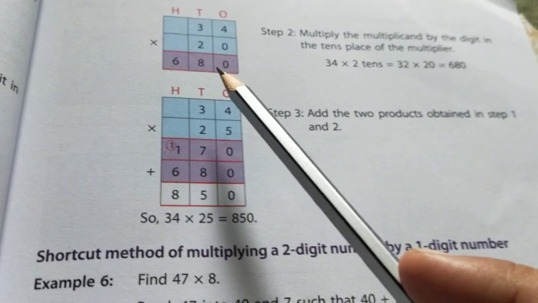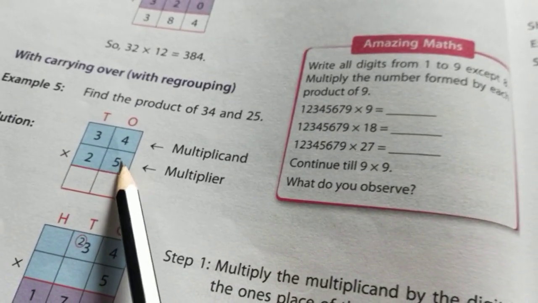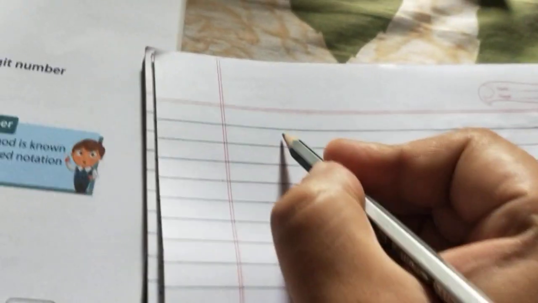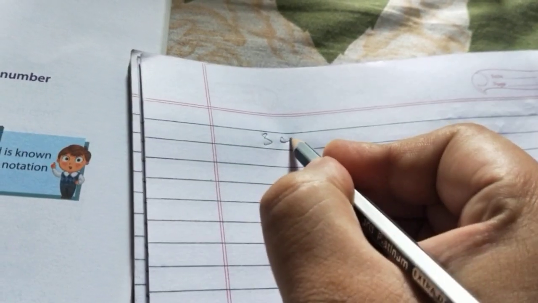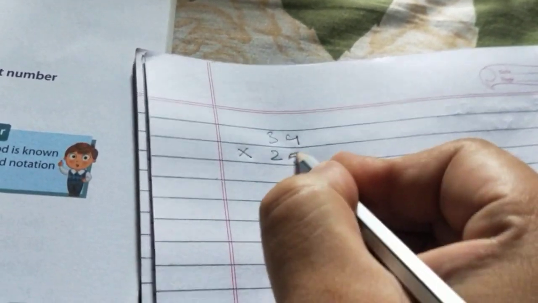I'll show you how. Now you are multiplying 34 by 25.